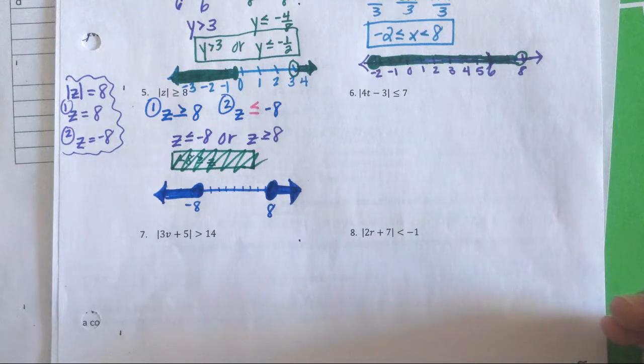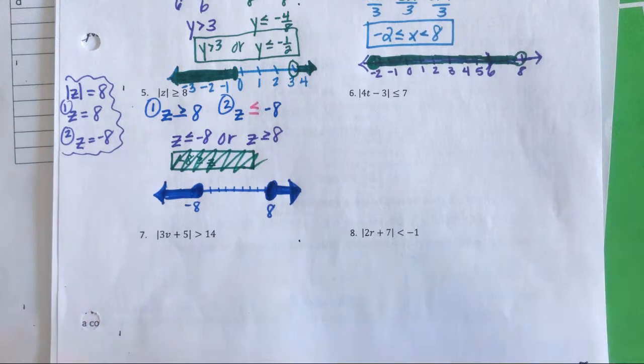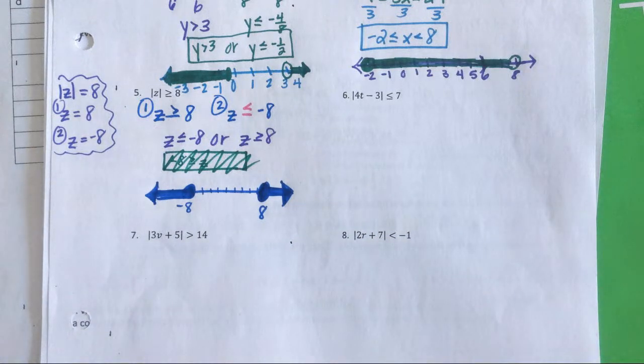So it looks a lot like those OR graphs we were doing yesterday. Well, what's going to happen is Addison's going to forget, because she does this. She forgets absolute value problems need 2 answers. So she's not going to graph 2 things on her number line. So she's going to end up messing up the whole problem. We got to make sure she doesn't do that.